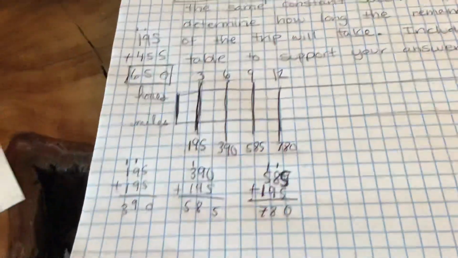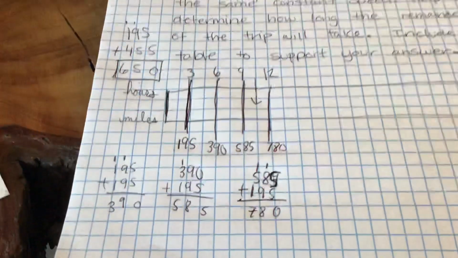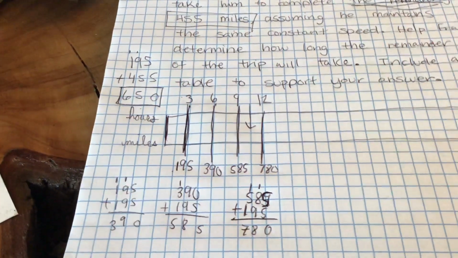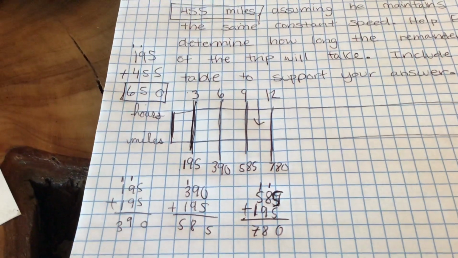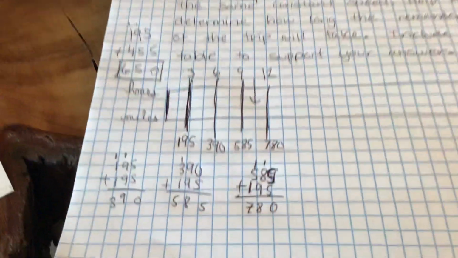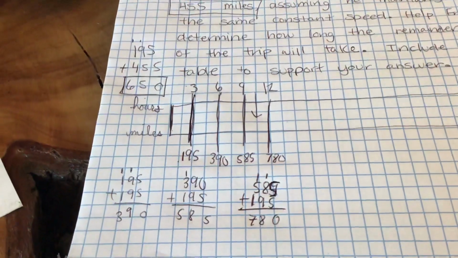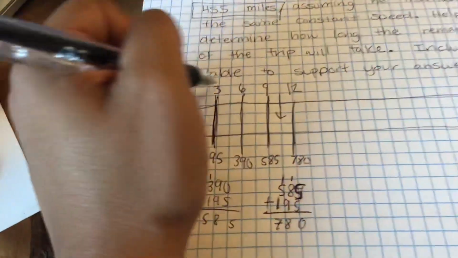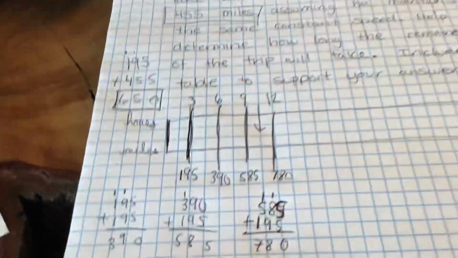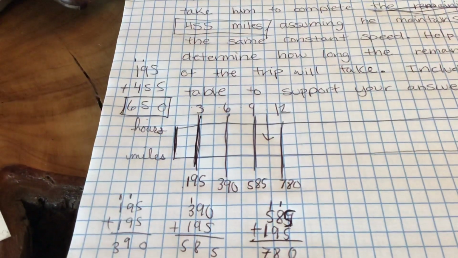And as we can see, that number 650 is going to fit somewhere in between the 585 and the 780. So we have to figure out how we get to that 650. And I'm just going to tell you, I can't do that math in my head to figure out every 3 hours. So I think what I need to do is break down from the 3 hour mark.